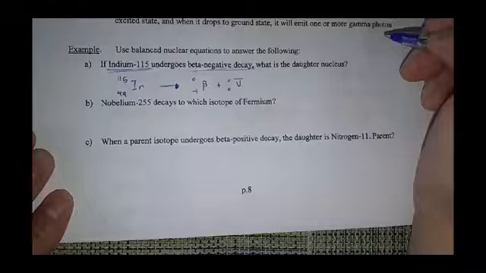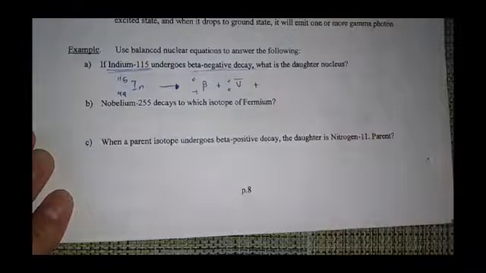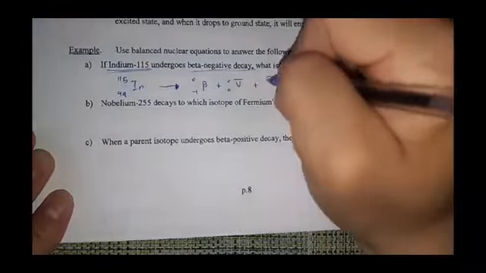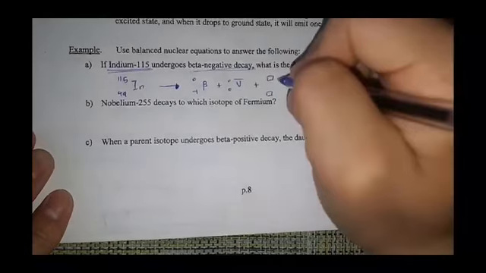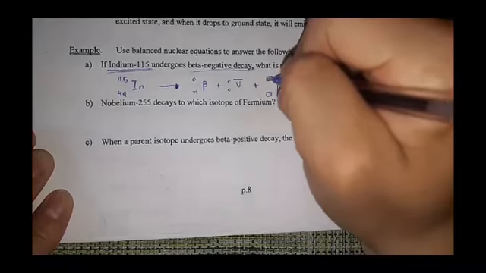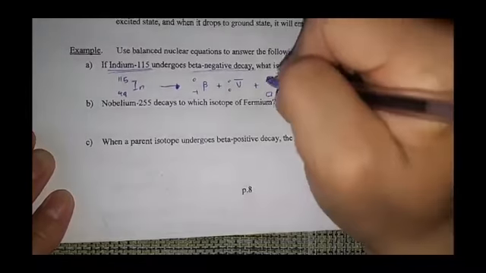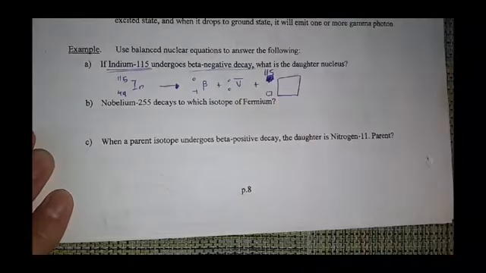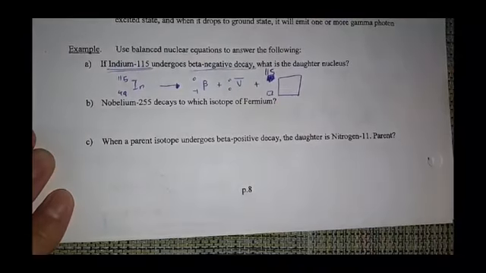And an anti-neutrino, that's an antimatter particle that is emitted. Followed by that, we now need to talk about the daughter nucleus, which is like a fill in the blank. On the top, you should understand that it is still 115, because the top number doesn't change.